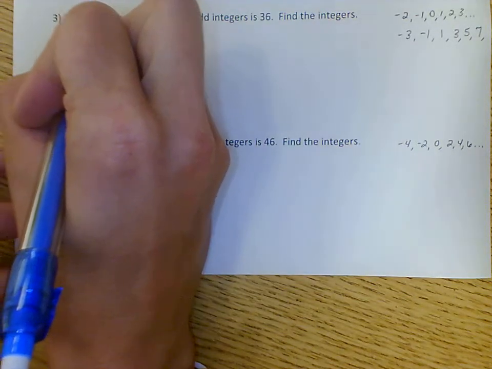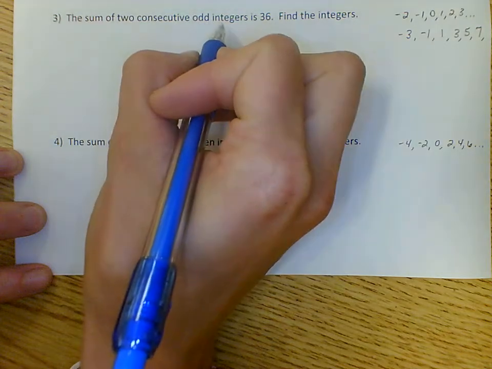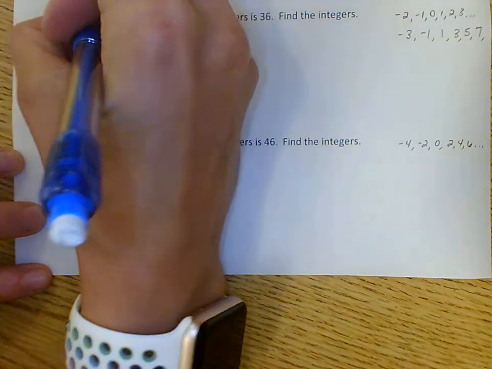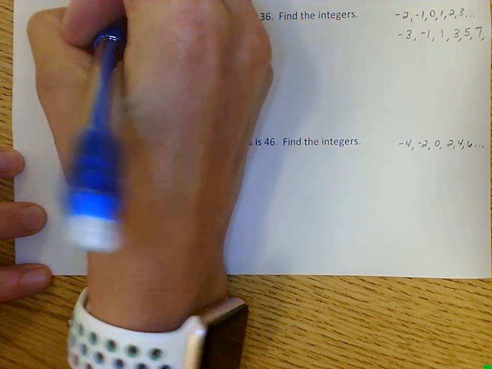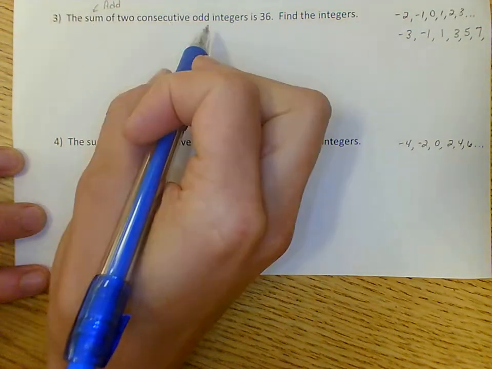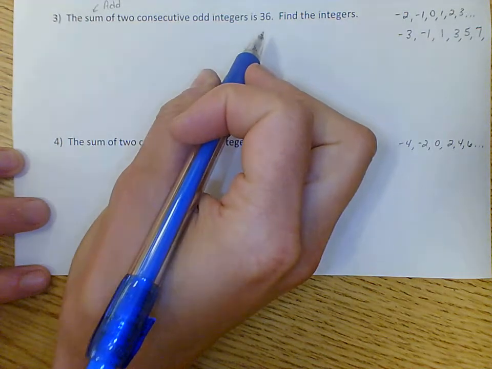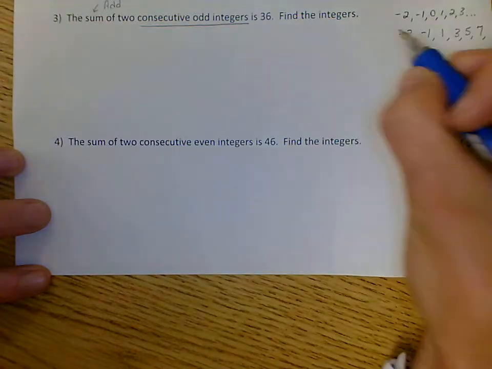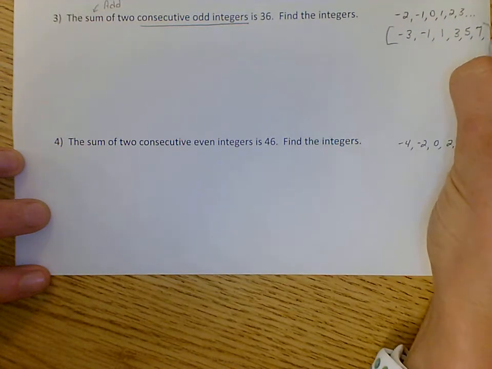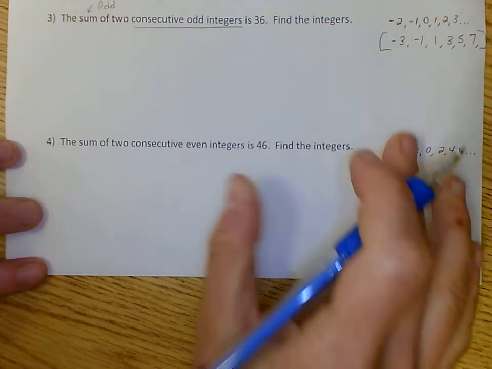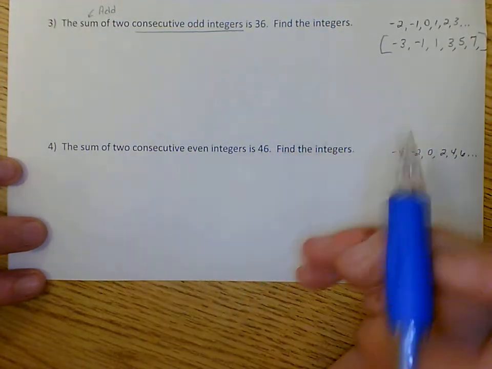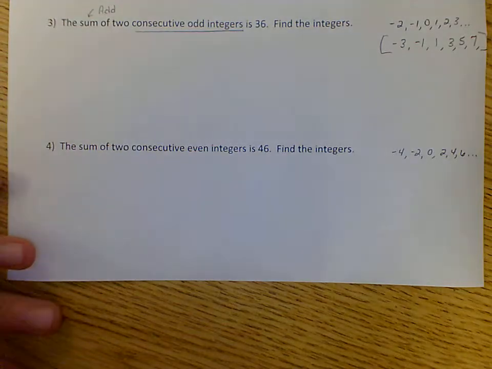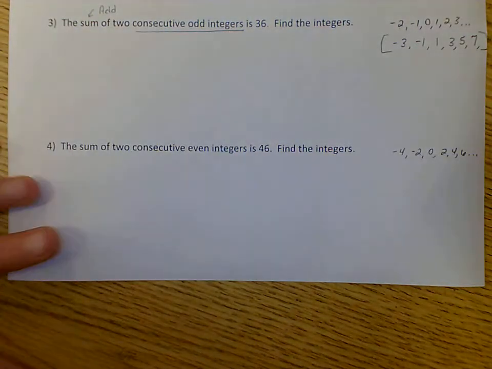So in number 3 it says the sum of two consecutive odd integers is 36, all right? So remember, sum means add, so that means when you add up these two consecutive odd integers, it's going to equal 36. And then it's saying that they're consecutive odd integers. So that would be like this example right here that we talked about. And now you could probably figure that out just by trial and error. You can start listing out your odd integers and figure out which ones, when you add them together, equals 36.